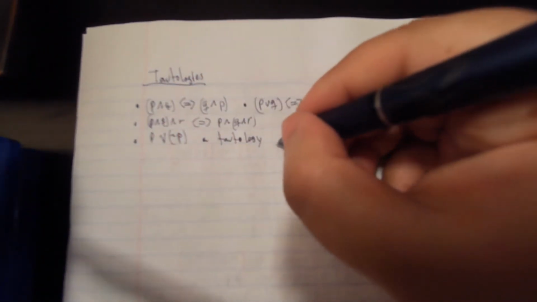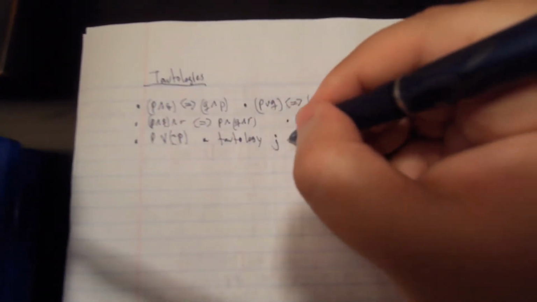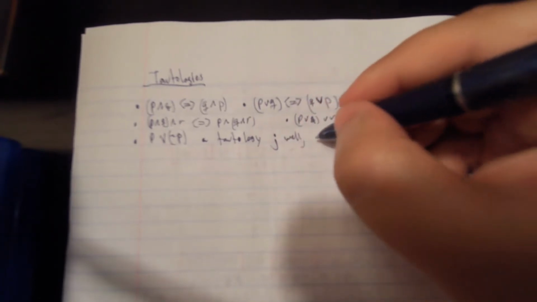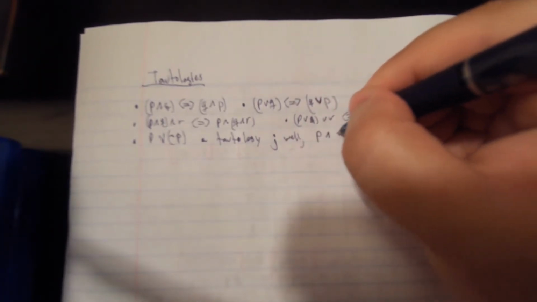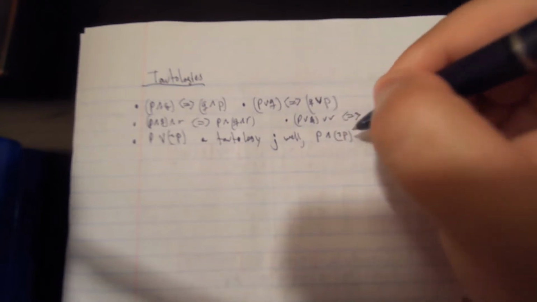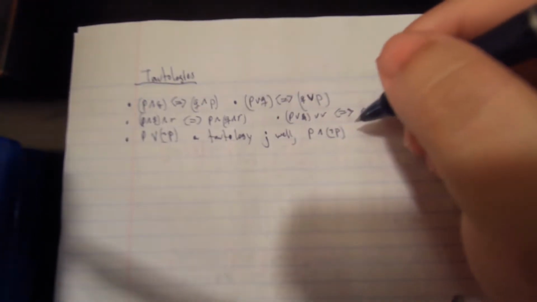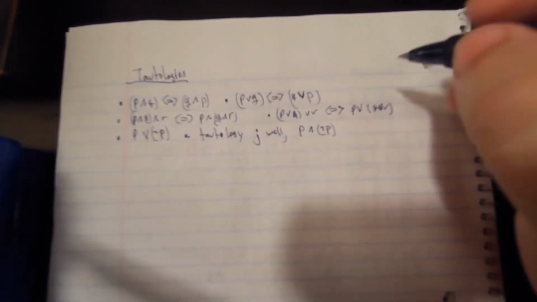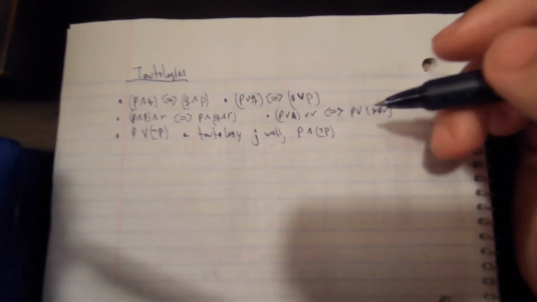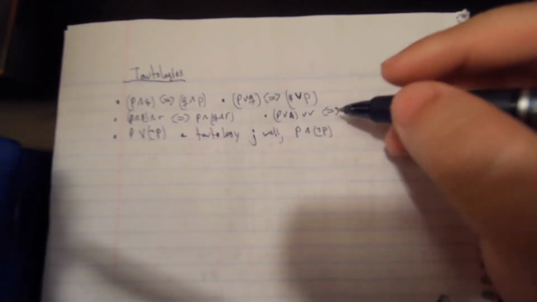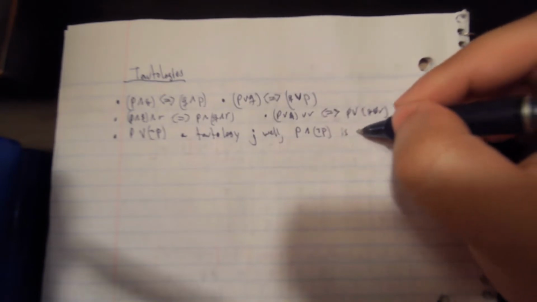Meaning this statement is always true. Well, the statement P and not P is always false. And I did define this in one of the videos before. A statement that's always false is a contradiction. So the statement P and not P is a contradiction.